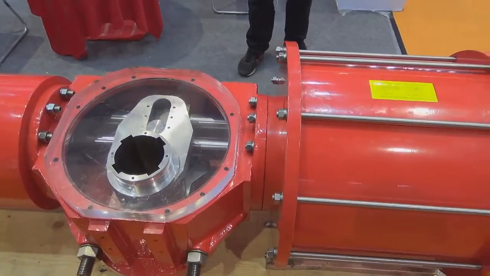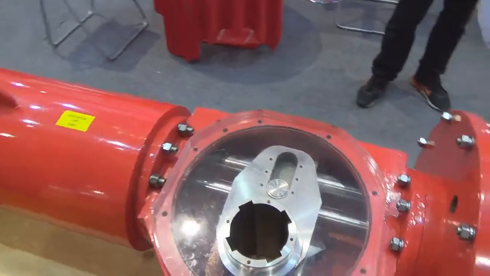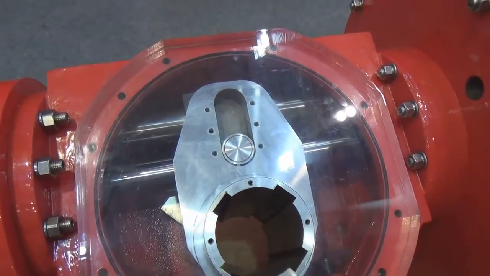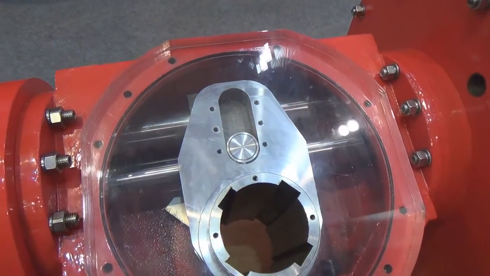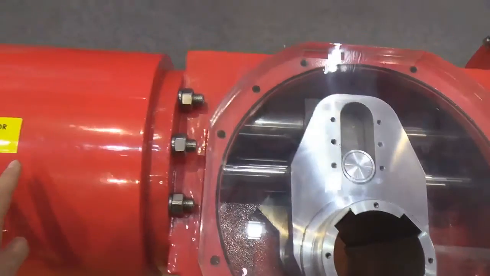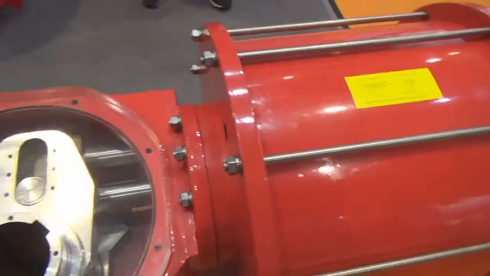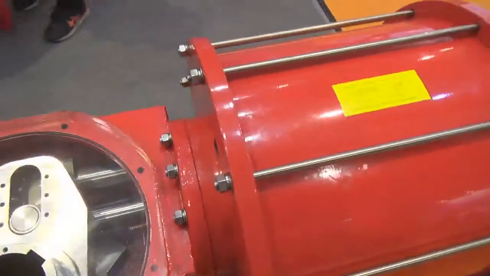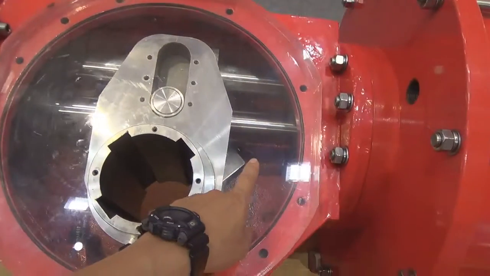Here is a very big pneumatic actuator. We can see inside how the pneumatic actuator is going to work. The downside rod is going to connect with the spring and the piston. So when we put the gas inside the piston, we're going to push the downside rod.